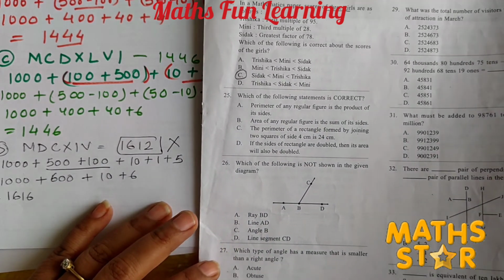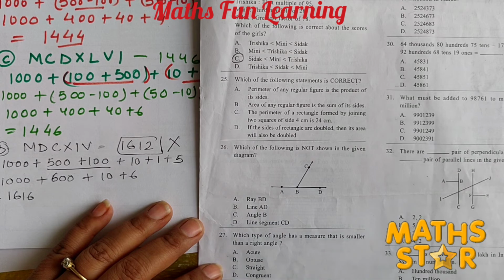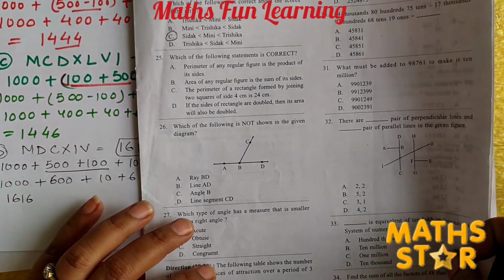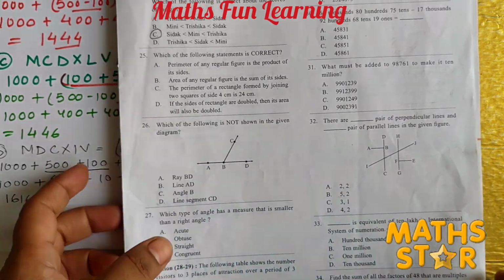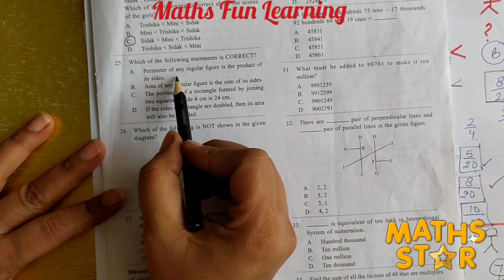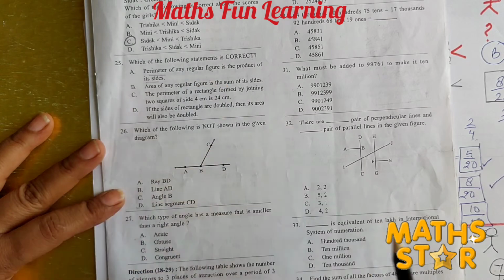Okay. Now question number 25. Which of the following statements is correct? Find out the statement here. So let's see which is correct. Now, the perimeter of a regular figure is the product of its sides. Is it? What do you mean by the perimeter? The perimeter is the boundary. Yes, the perimeter is the boundary.